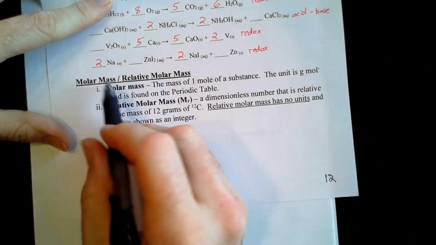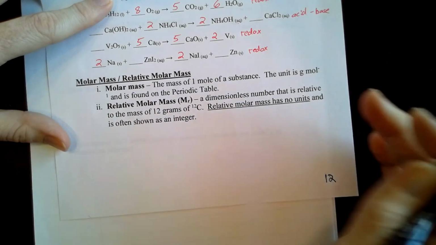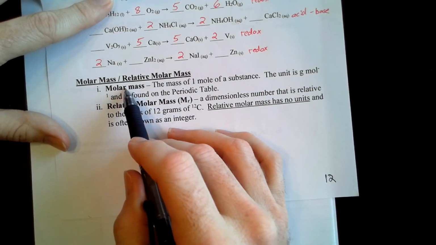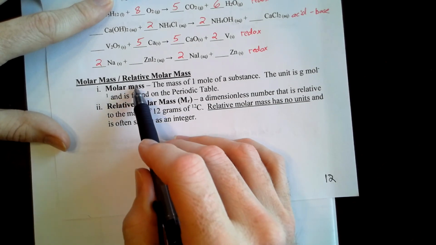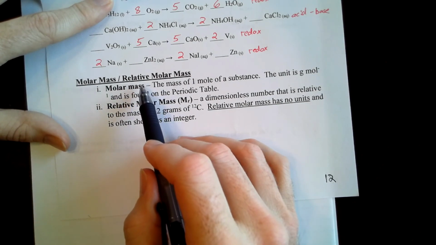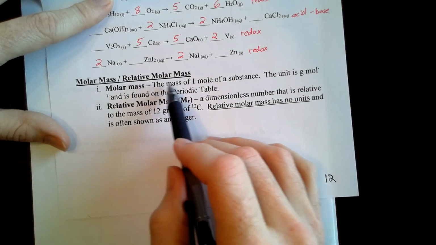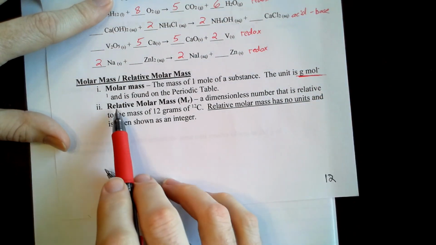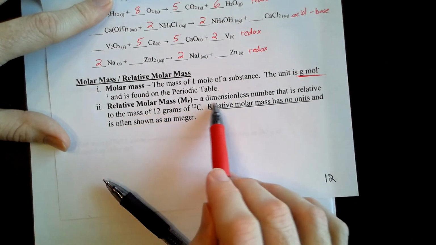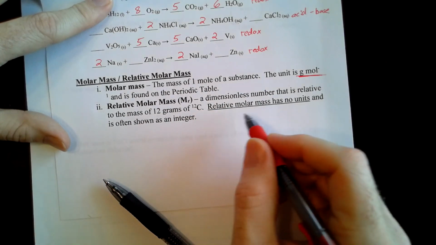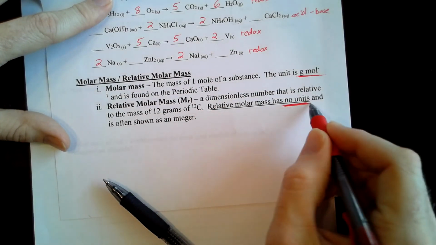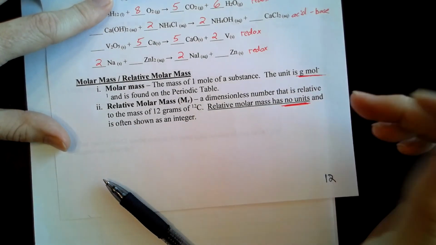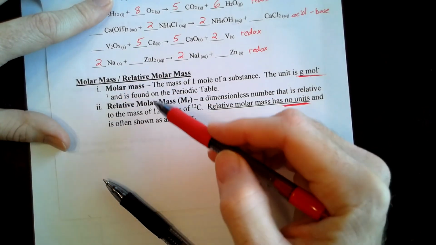Molar mass and the relative molar mass. All right, key differences here. Where molar mass and relative molar mass are the exact same number, there's a difference. The molar mass is found on the periodic table, and the units are grams per mole. Relative molar mass is a dimensionless number and has no units. Okay, they will trip you up on that, and they love to do that one. So understand the difference between molar mass and relative molar mass.